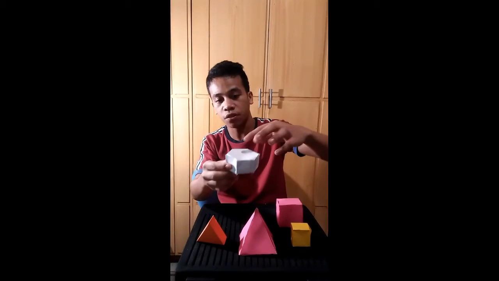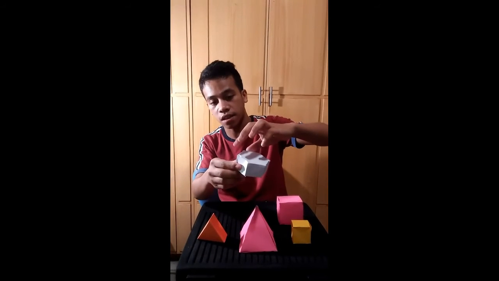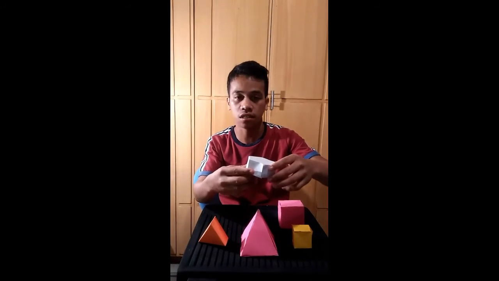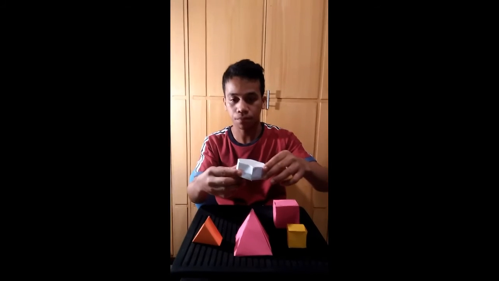The top has 6 edges, the middle has 6 edges, the bottom has 6 edges, a total of 18 edges.